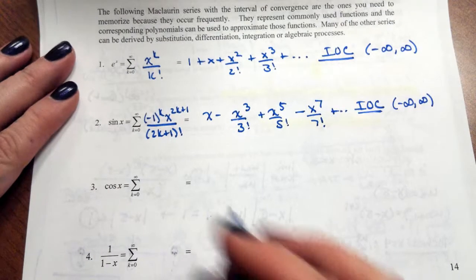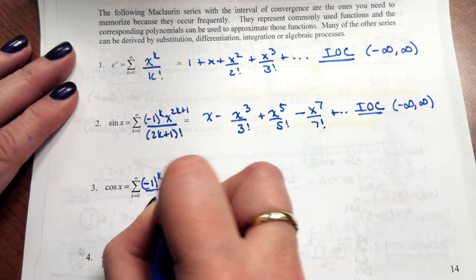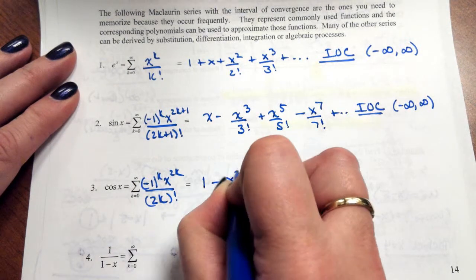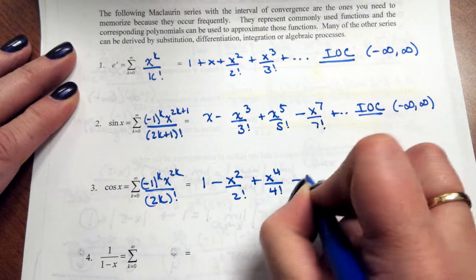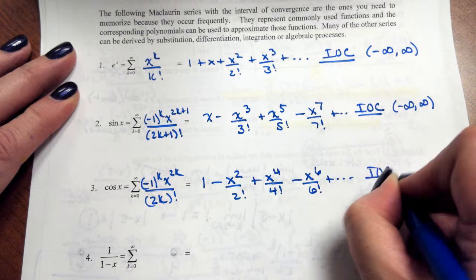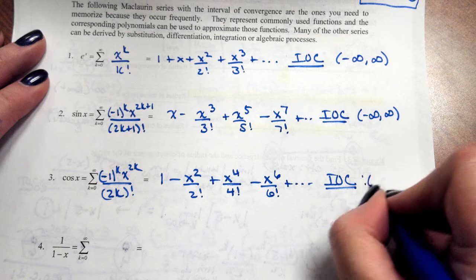Cosine, remember, you only have the even powers. This is going to be a negative 1 to the k, x to the 2k over 2k factorial. So this is going to be 1 minus x squared over 2 factorial plus x to the 4th over 4 factorial minus x to the 6th over 6 factorial plus dot, dot, dot. The interval of convergence for cosine of x is also going to be all real numbers.